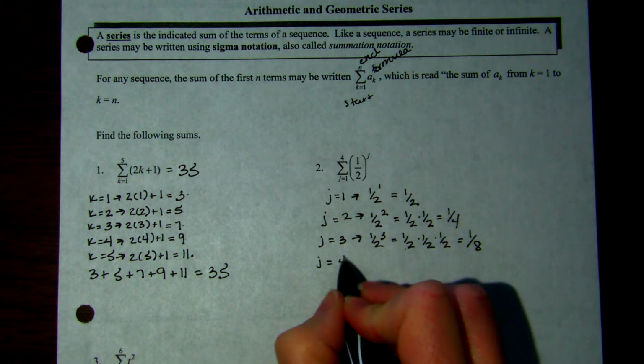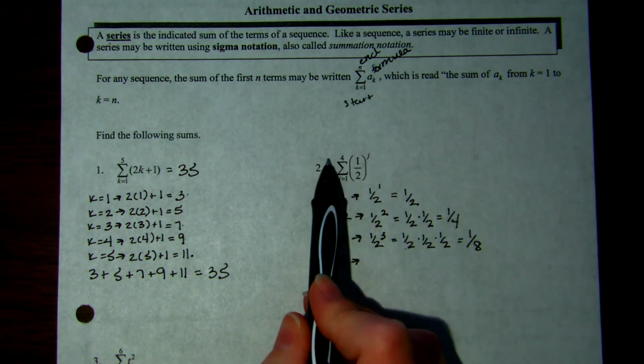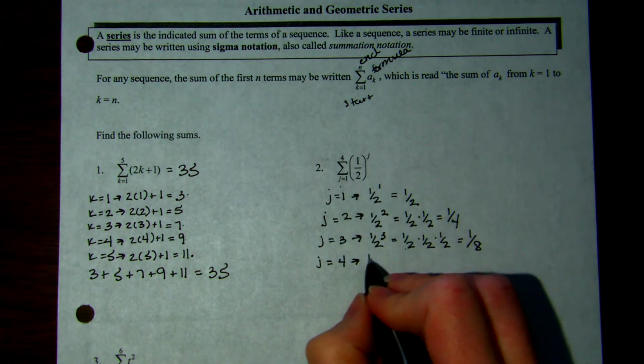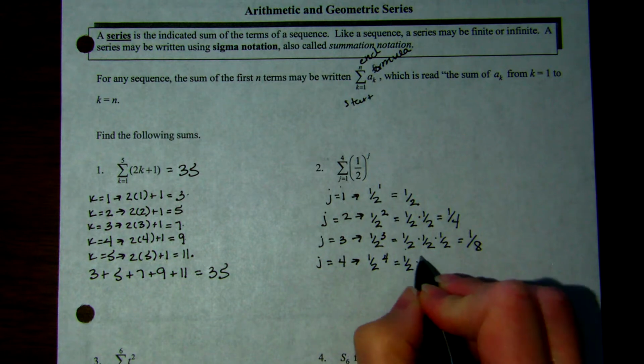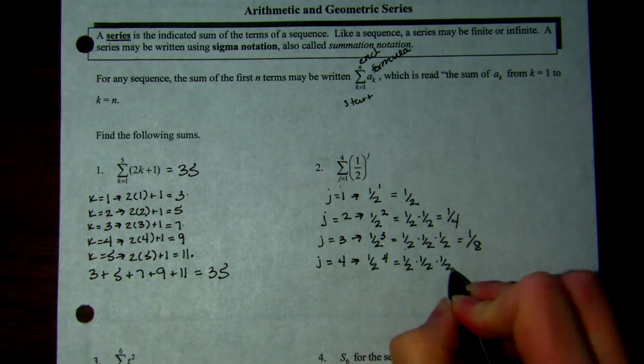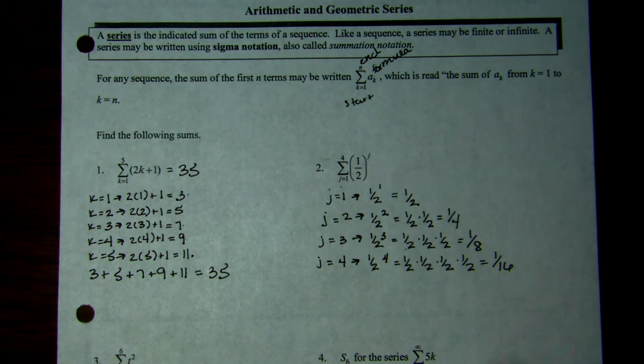And when j equals 4, that's our fourth term, and that's the last term that we've been asked to find because we're supposed to start at 1 and end at 4. That is 1/2 to the fourth power, and that's 1/2 times 1/2 times 1/2 times 1/2, which is 1/16.